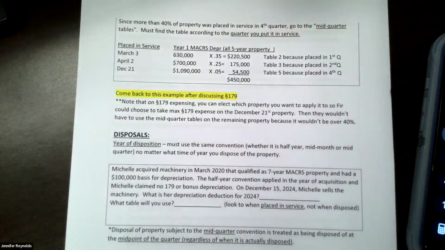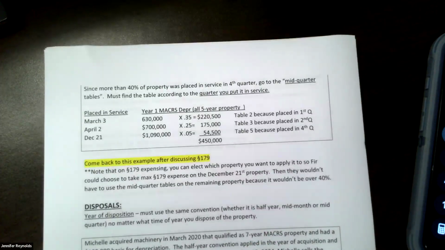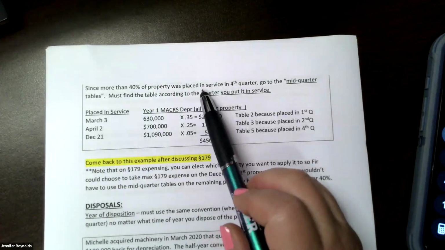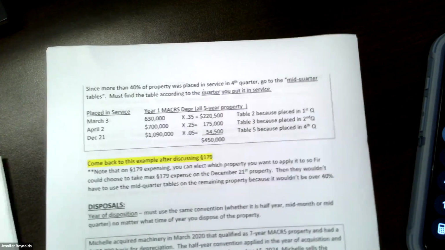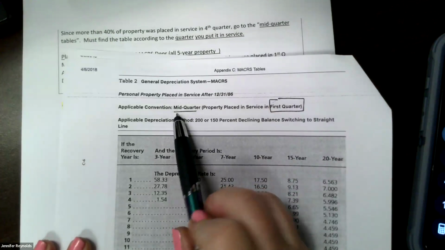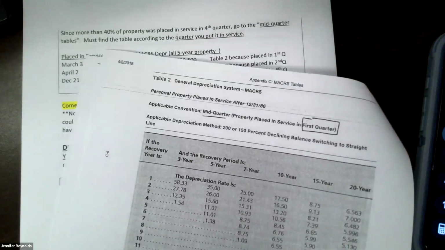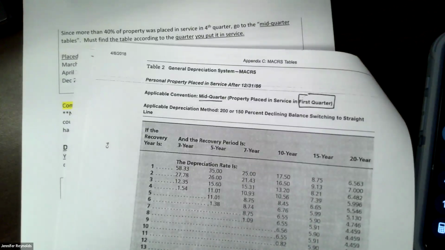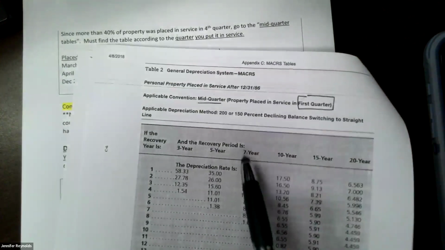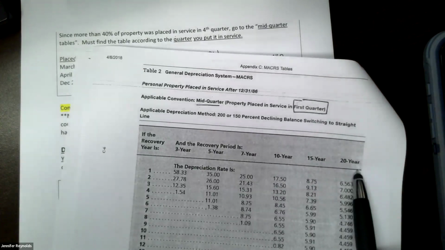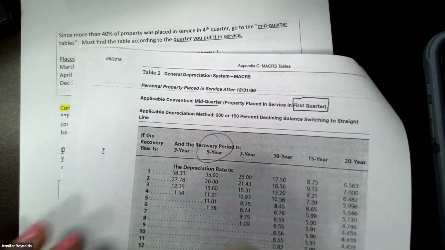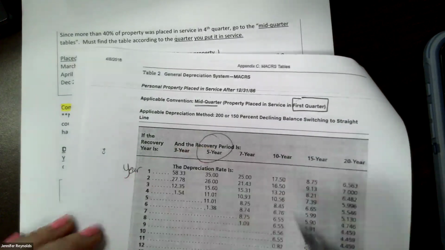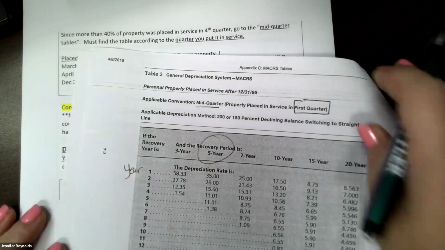All righty. Continuation of the problem. Since more than 40% of the property was placed into service in the fourth quarter, go to your mid-quarter tables and find the correct percentages. They're still the same way by recovery periods. This problem told us we were looking at 5-year property, and we are currently in year 1 of the property being in service.